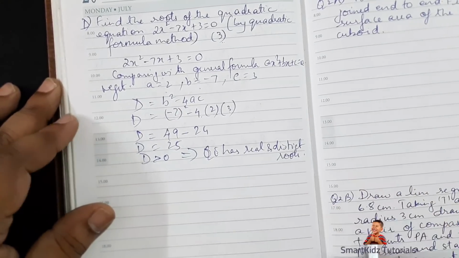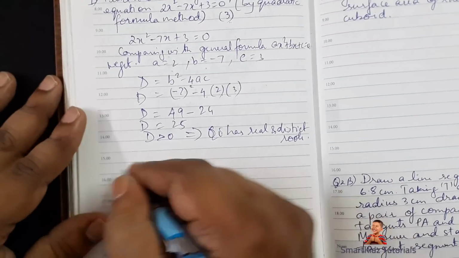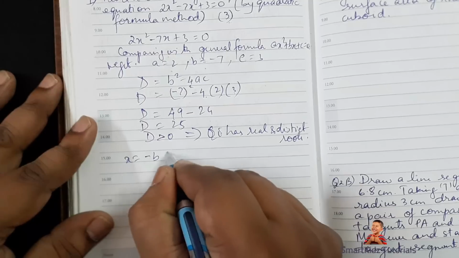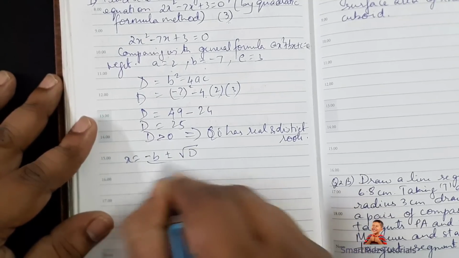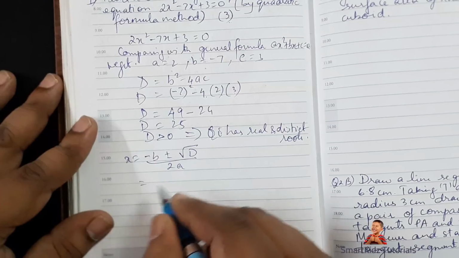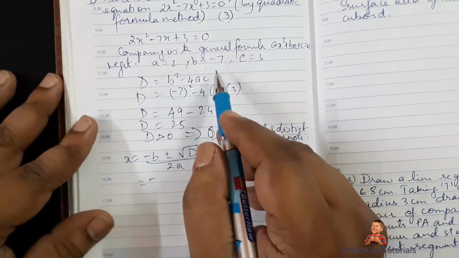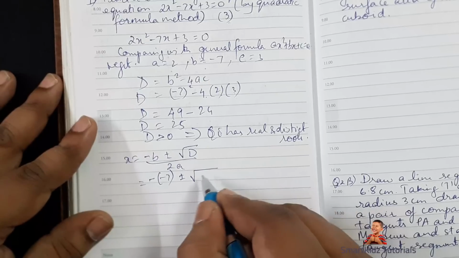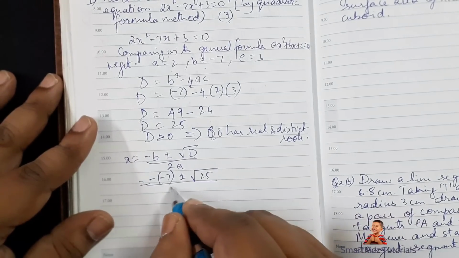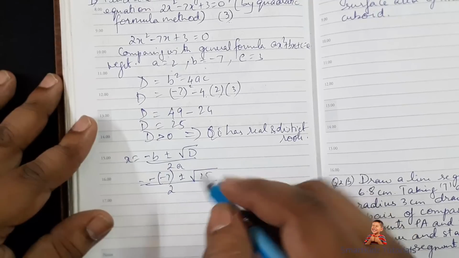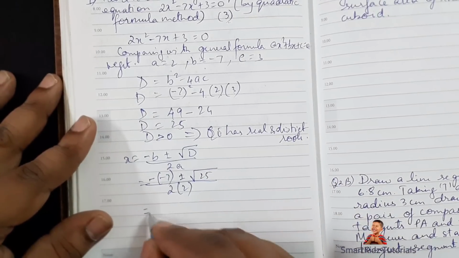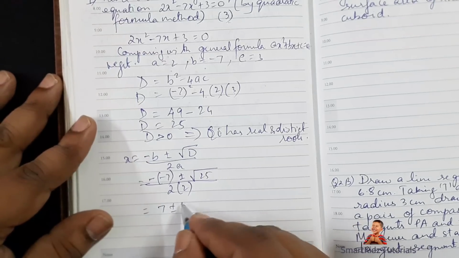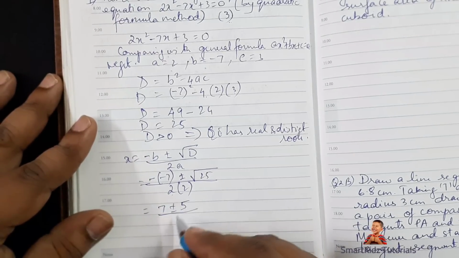Okay, let's find out the roots using quadratic formula method. x equal to minus b plus or minus square root of D upon 2a. Minus of minus b, so it's minus of minus 7, plus or minus square root of D, which is 25, whole thing upon 2 into a, which is 2. So we'll get positive 7 plus or minus square root of 25, which is 5, whole thing upon 2 into 2, which is 4.